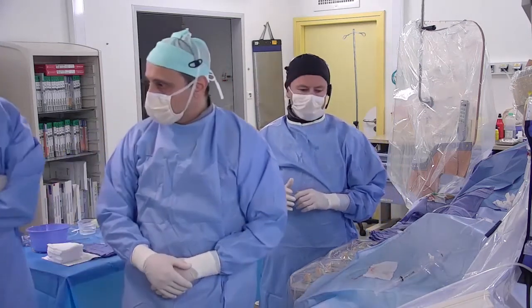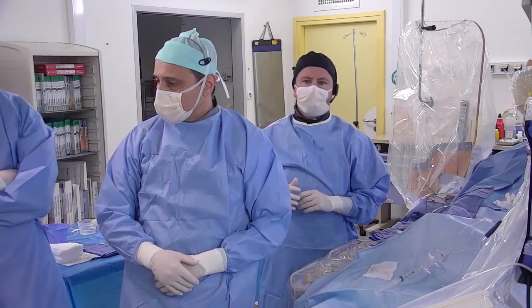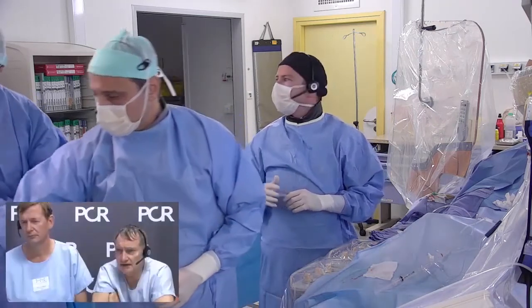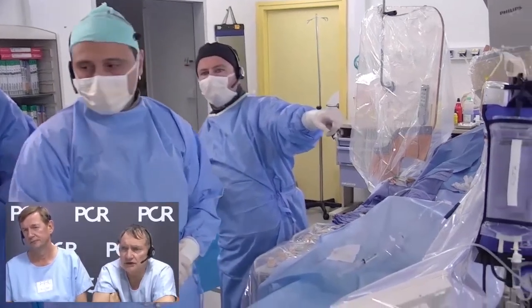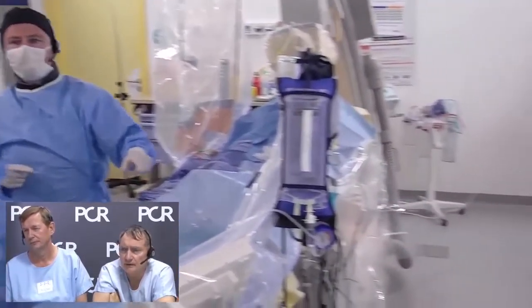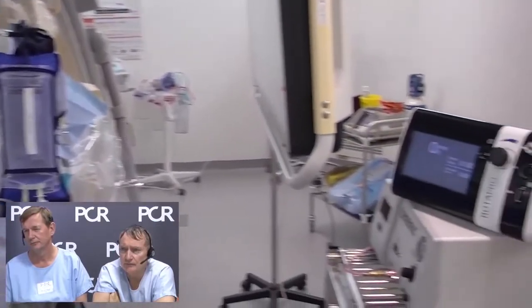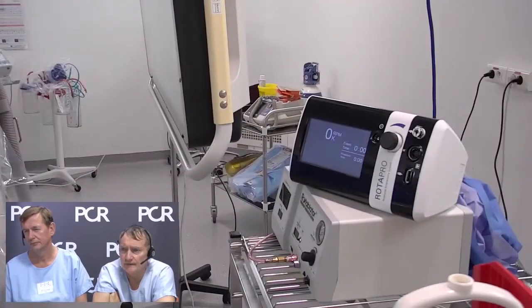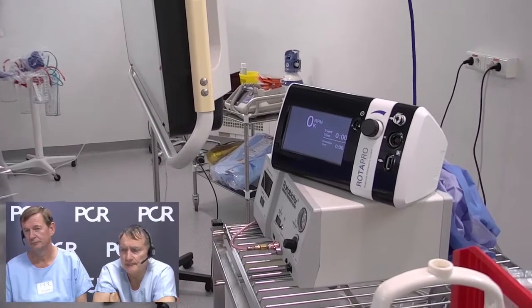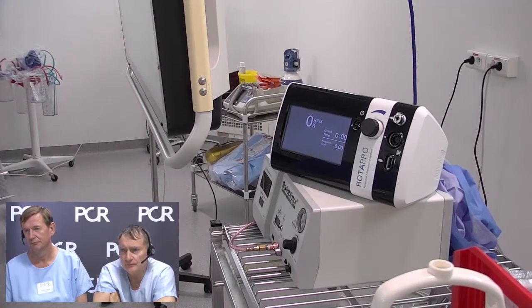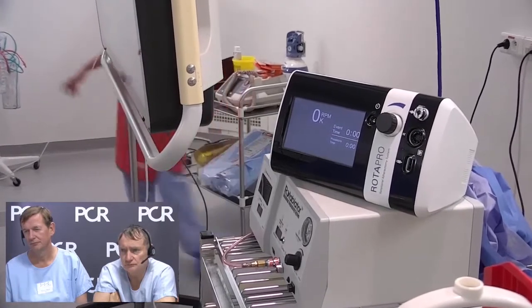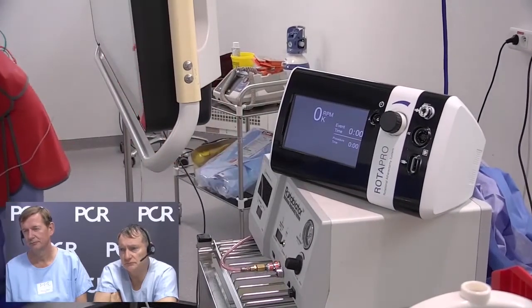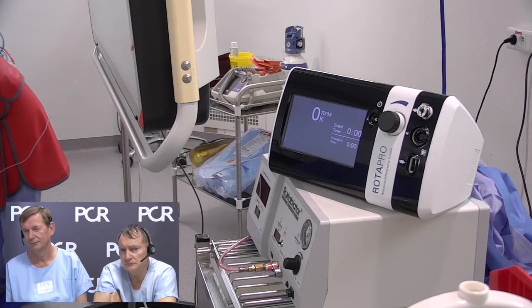Could you show the old console of rotablator and the new one to explain the differences between both? Yes, give us a second, Didier. We will just turn the camera towards the console. You have the two of them: the old one below, the dinosaur, the previous version, and the new one above, which is much more catchy. The first rotablator was done 30 years ago.